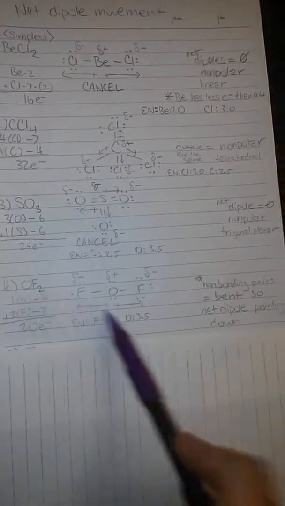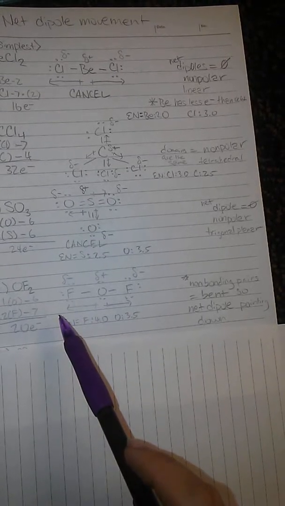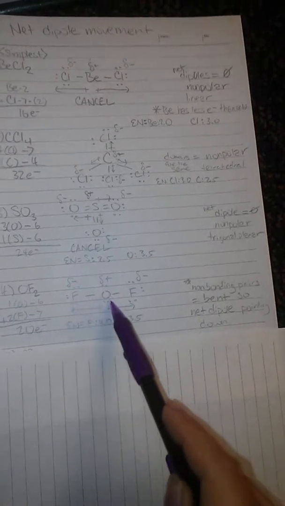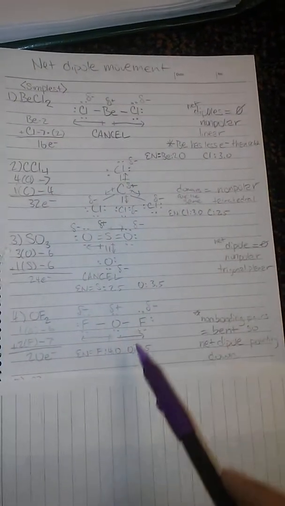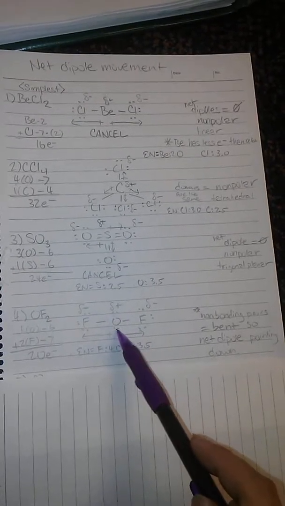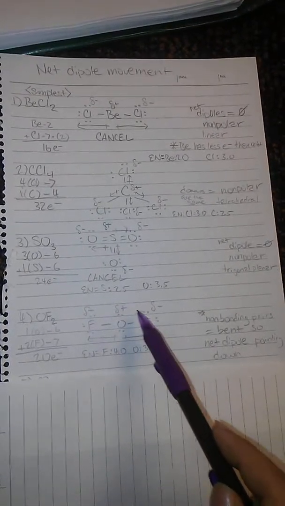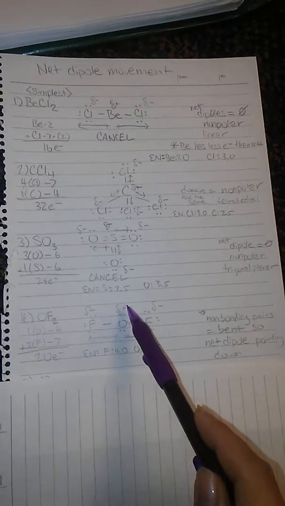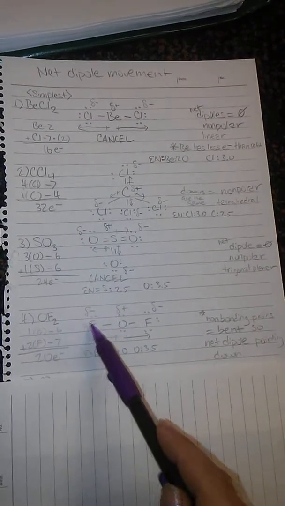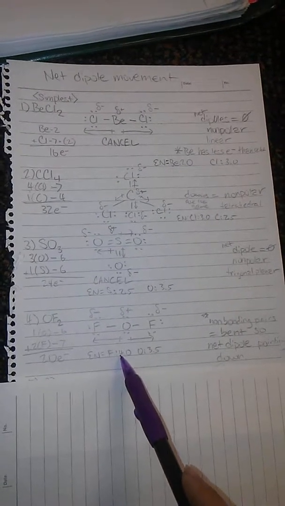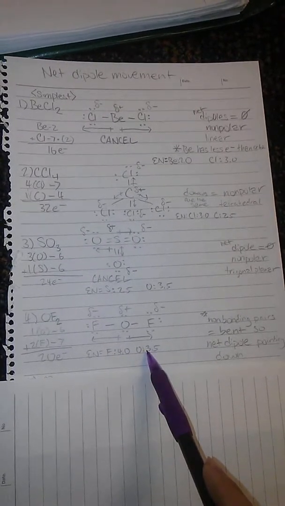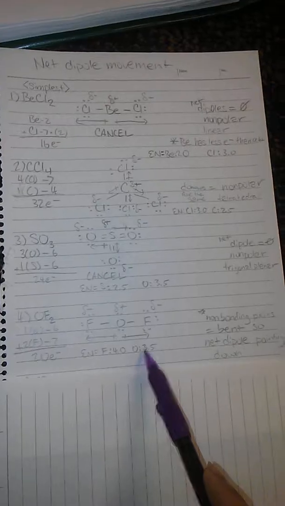With your OF2, it is once again nonpolar because you have O surrounded by 2 F's and they are facing opposite directions. However, unlike the first one, it's not linear, it is bent because you have non-bonding electrons, but everything else is basically the same. You have your partial positive charge in the center and your partial negative charges on each side because the outside element, the fluorine, has a greater electronegativity as opposed to the O, because F is 4.0 and O is 3.5.